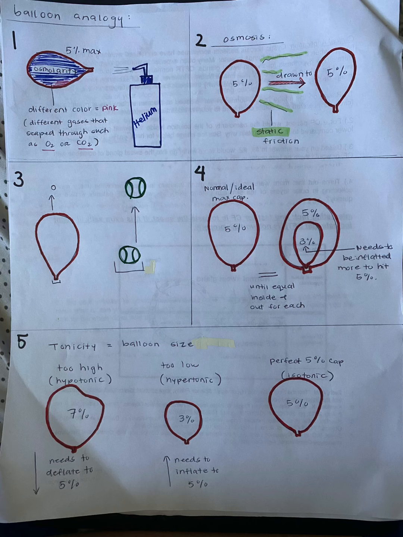And to continue with that, it would also be visibly obvious to the naked eye when a balloon is too small and doesn't have enough helium within it. That would make the cell or the balloon hypertonic, which is too low. So what we would need to do is take that 3% balloon and inflate it all the way until it hits 5%. And once it hits 5%, then as you can see to the right of the 3% balloon, it would become perfect.